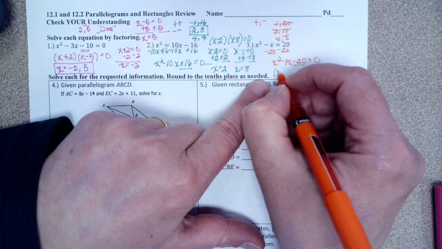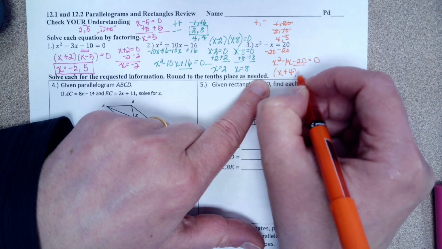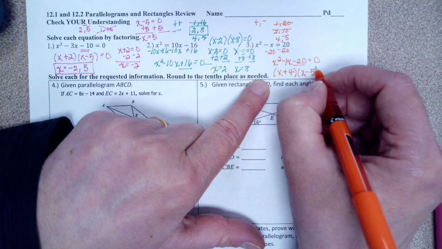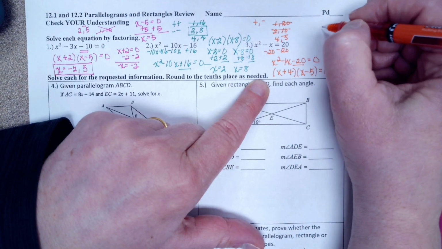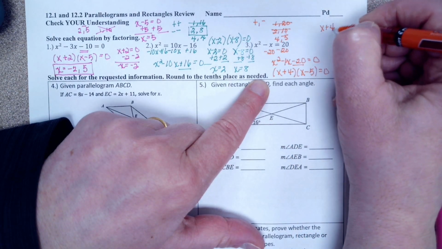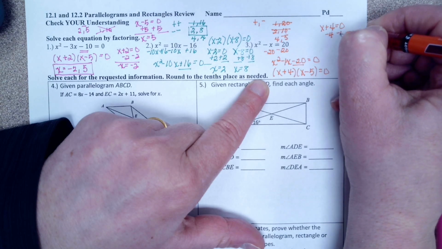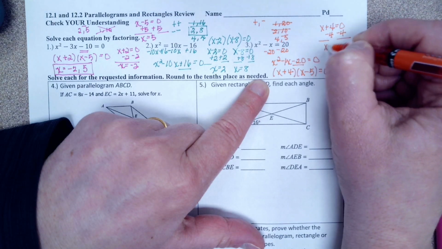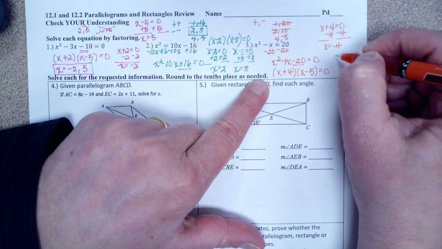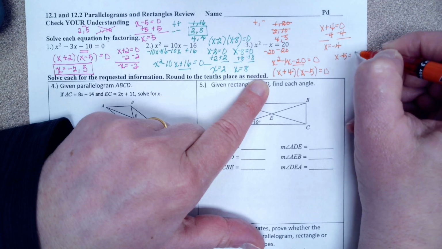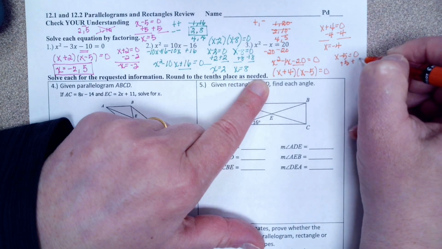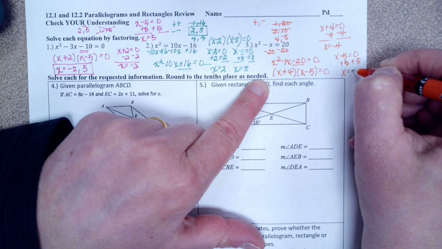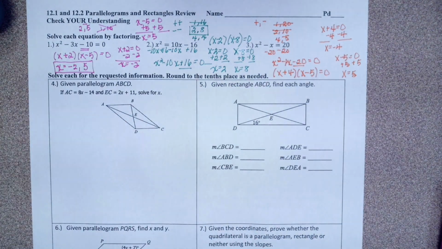And so factored form would be x plus 4 and x minus 5. And again, that equals 0. So either x plus 4 equals 0, which if we move the 4, x would be negative 4. Or x minus 5 equals 0. And again, if we add that 5, x would be equal to 5. Either of those would work.